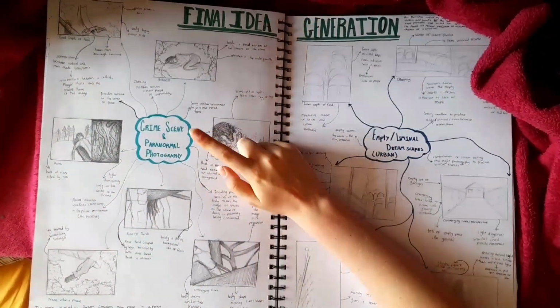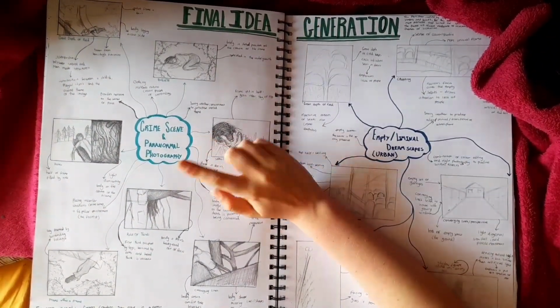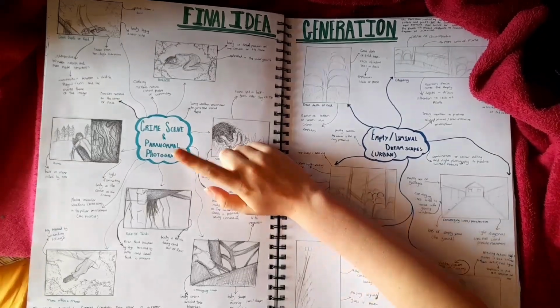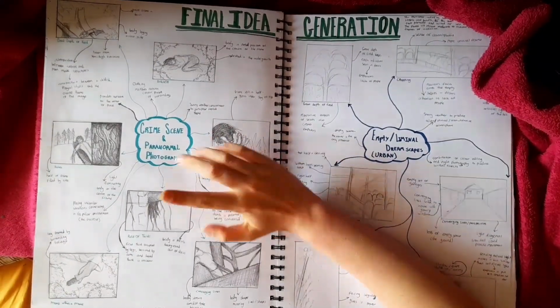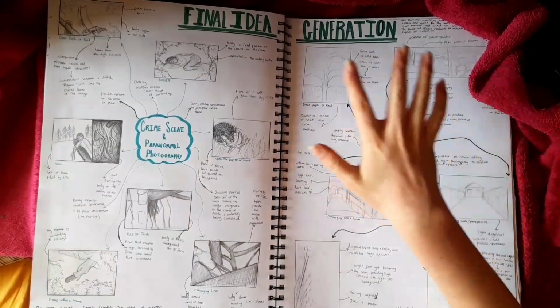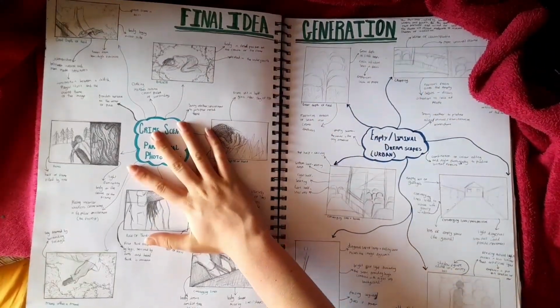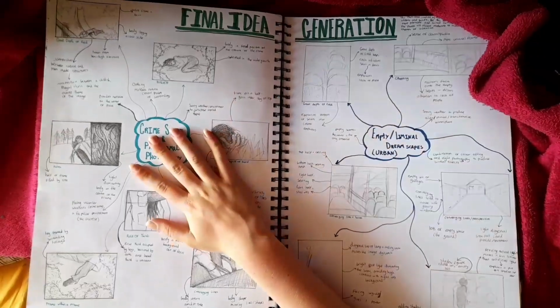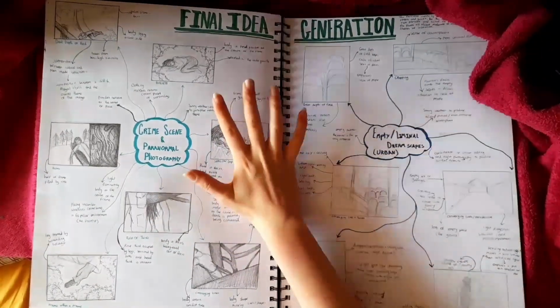So, yeah, this actually isn't the idea I did. I started with this idea, and then I changed it again. So it went from liminal spaces to paranormal spaces to crime scene photography. So some pretty big leaps there.